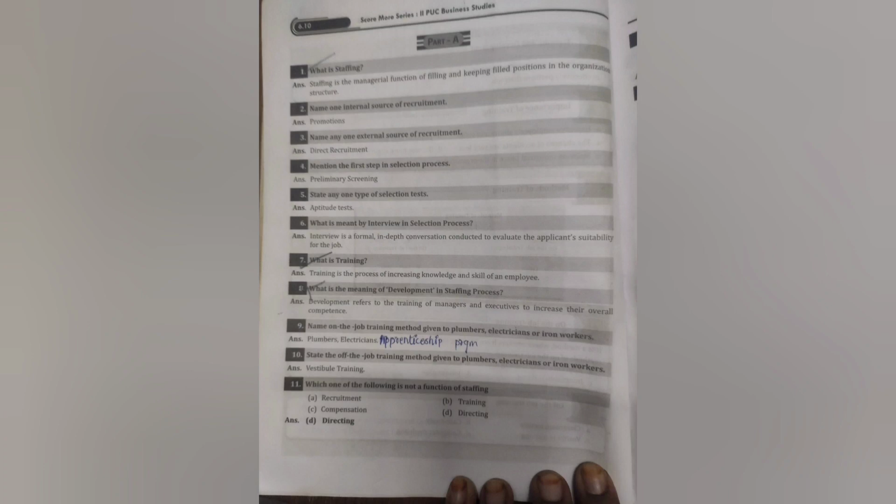So what is staffing? Staffing is the managerial function of filling and keeping the filled position in the organization structure. Internal source of recruitment is promotion, transfer. Name anyone. External is the direct recruitment or campus recruitment also you can write. Mention the first step in selection process. It's preliminary screening. And any one type of selection test, aptitude test, personality test.